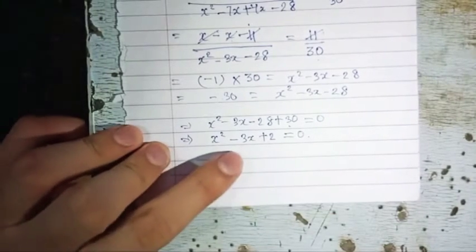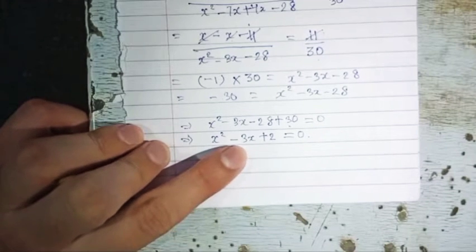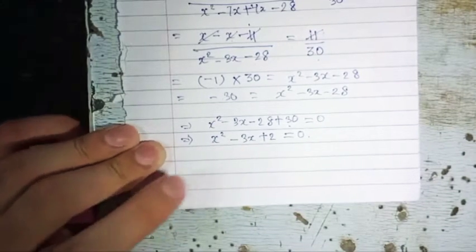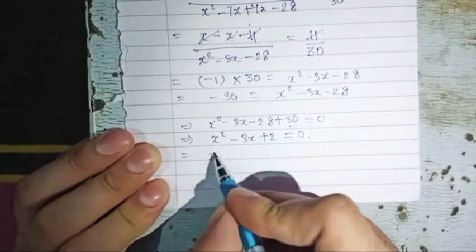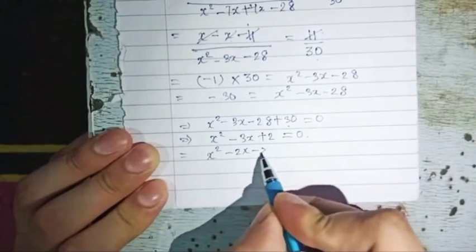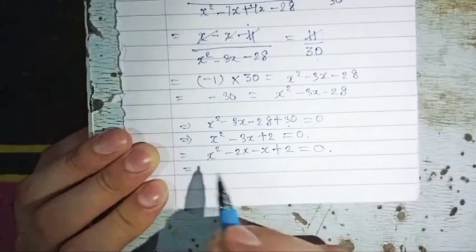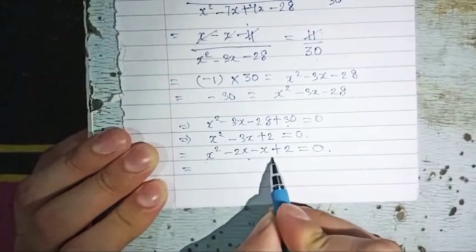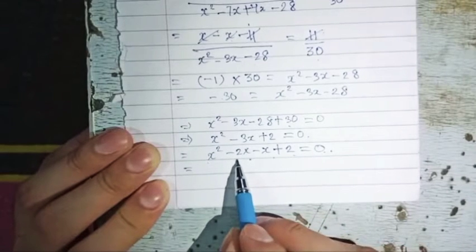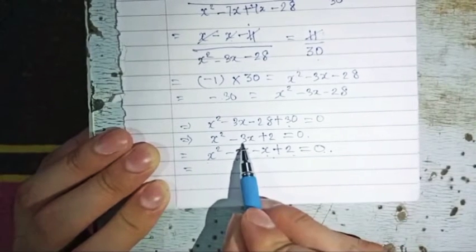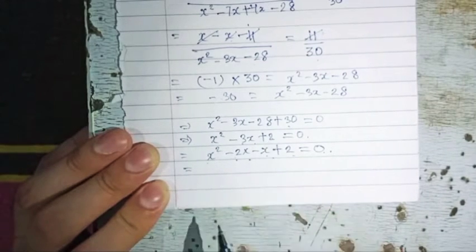How? If we add minus 2 and minus 1, we will get minus 3 here, and when we multiply minus 2 and minus 1, we will get positive 2, that is plus 2. So x square minus 2x minus x plus 2 is equal to 0. Why have I written it this way? Because minus 2x and minus x become minus 3x, and minus 2 multiplied with minus 1 is plus 2.